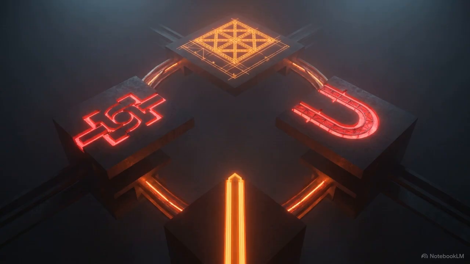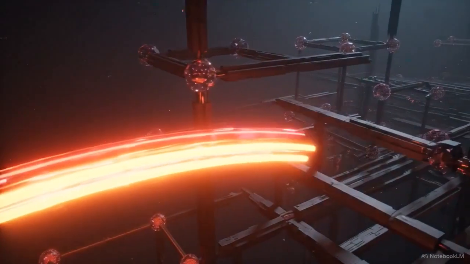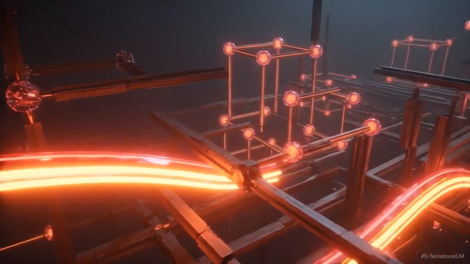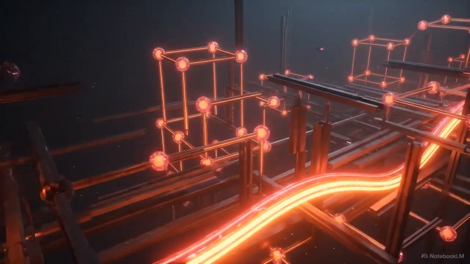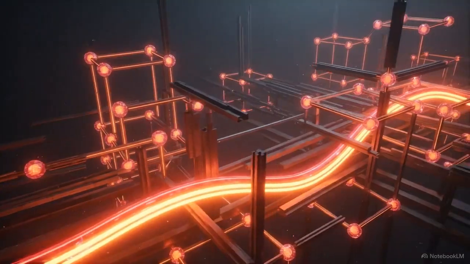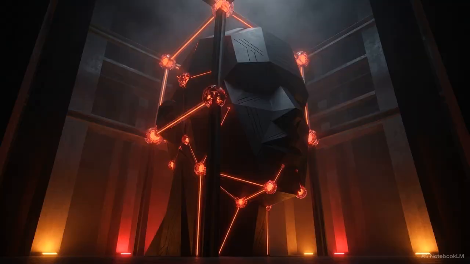In our next episode, we're going to take this Autograd engine and use it to construct your very first fully functional neural network from scratch. Now that you know how the engine works, you're finally ready to build the whole machine.